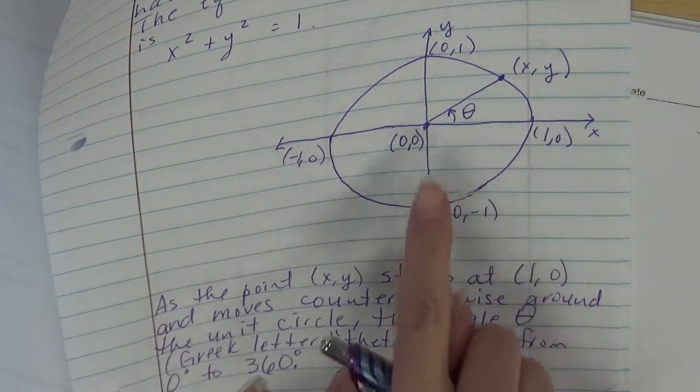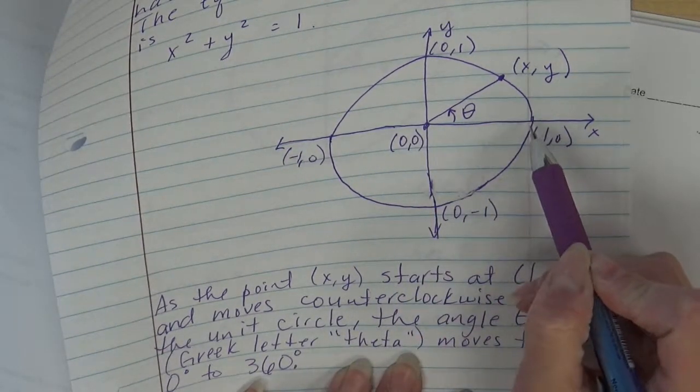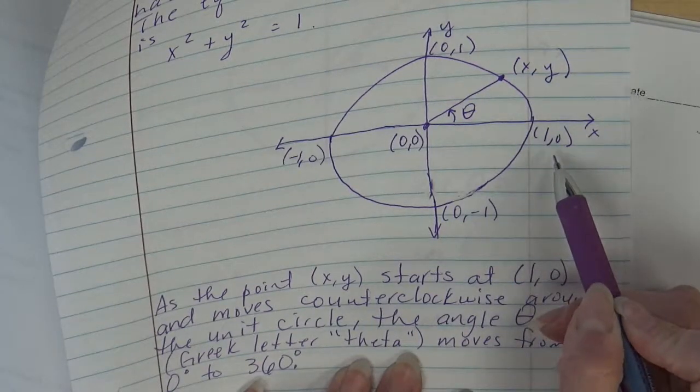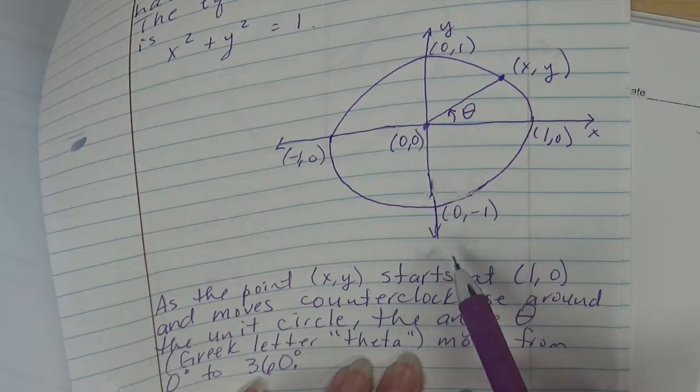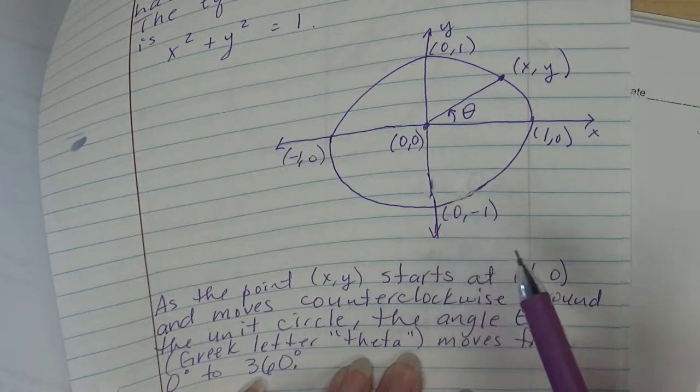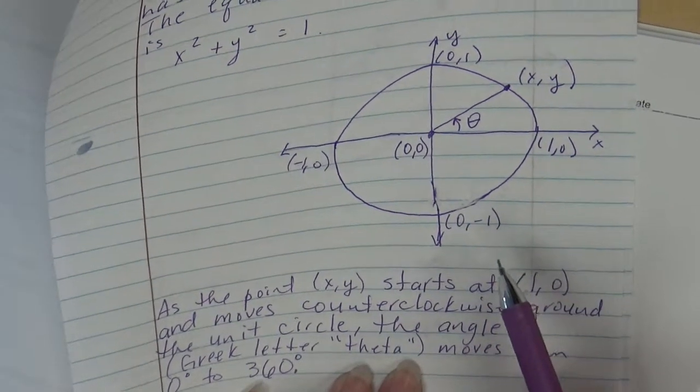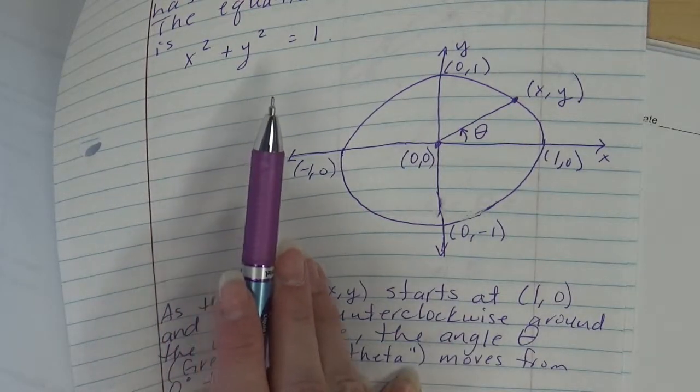Because the radius is 1, we can label points on the circle. We have the points at ordered pairs (1, 0), (0, 1), (-1, 0), and (0, -1). The equation of the unit circle is x squared plus y squared equals 1.